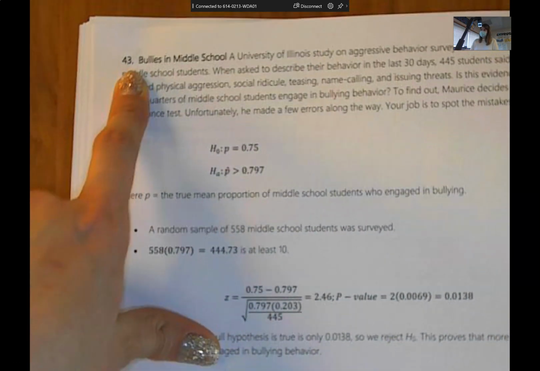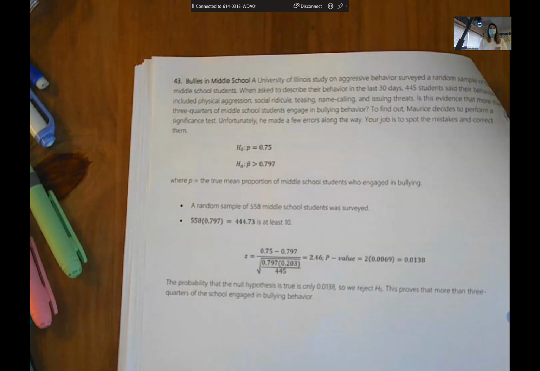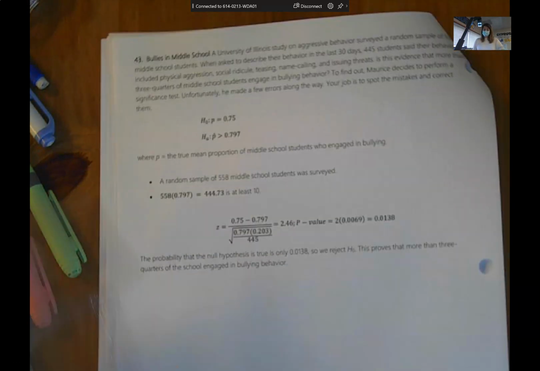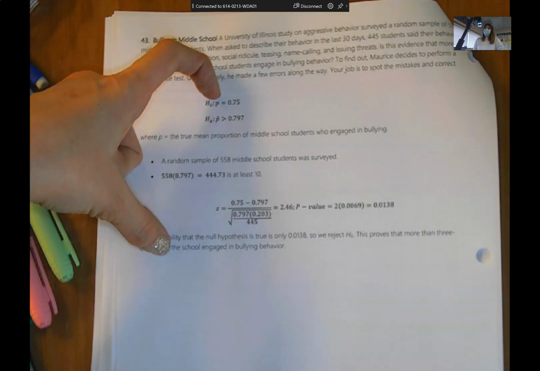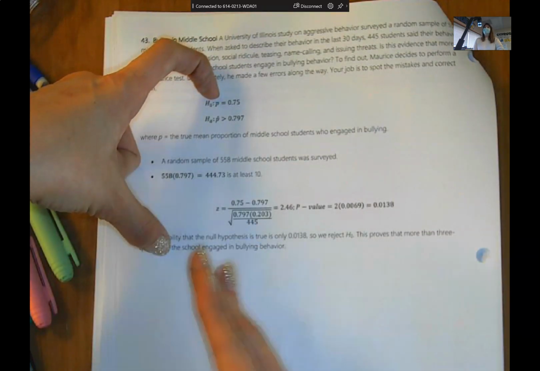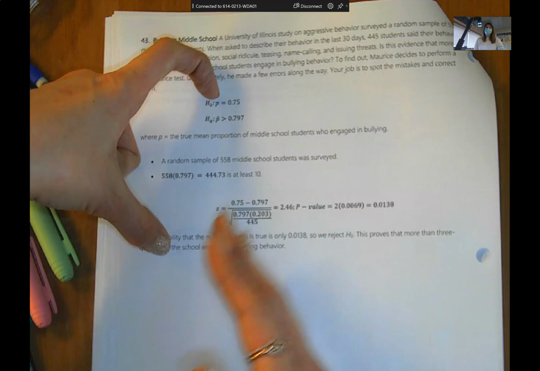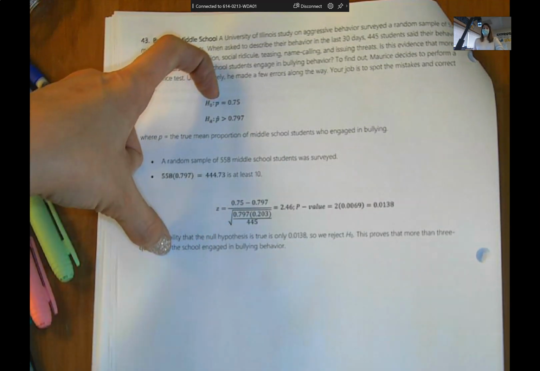Hop to number 3, which is 43, bullies in school. This problem is a correct-the-error problem. So this is the significance test, and a lot of it is wrong. There is a ton of mistakes. This problem wants you to go through and highlight the errors, then fix them.